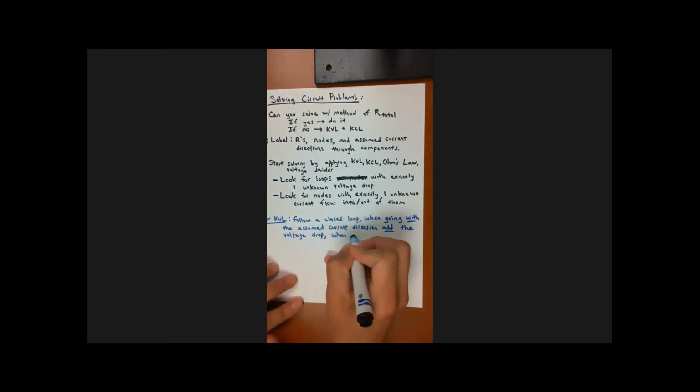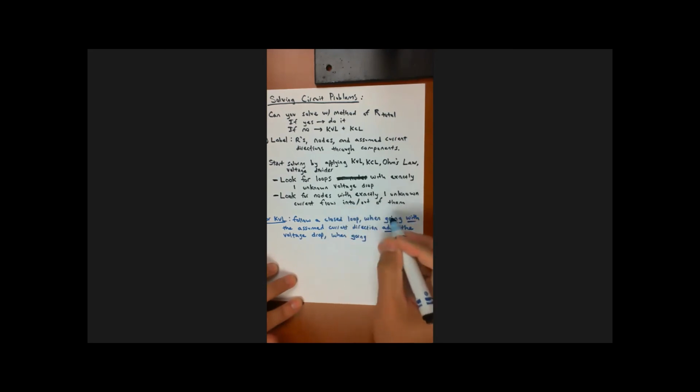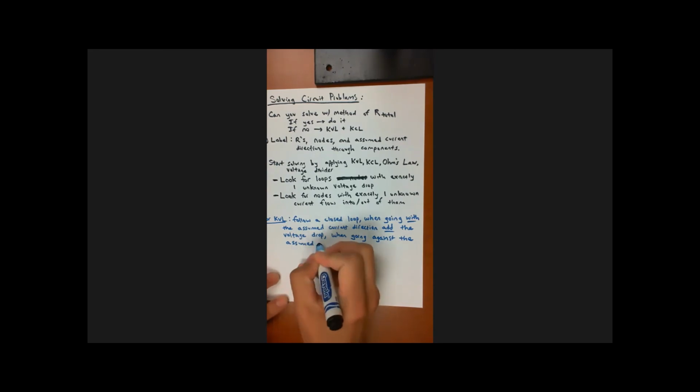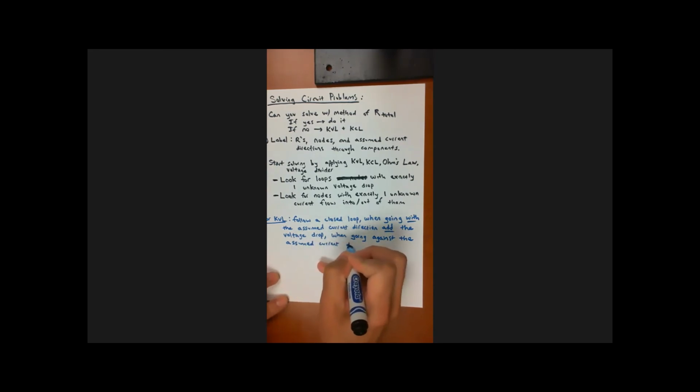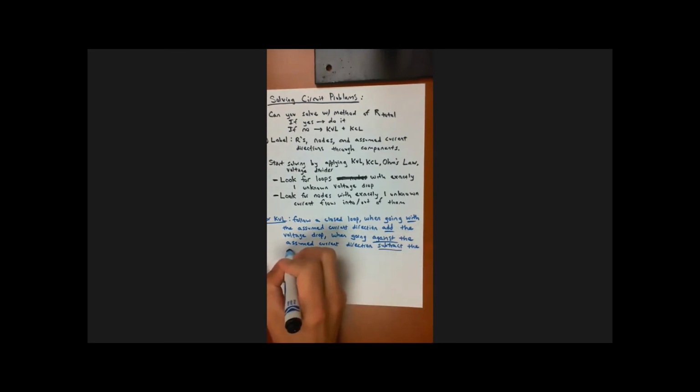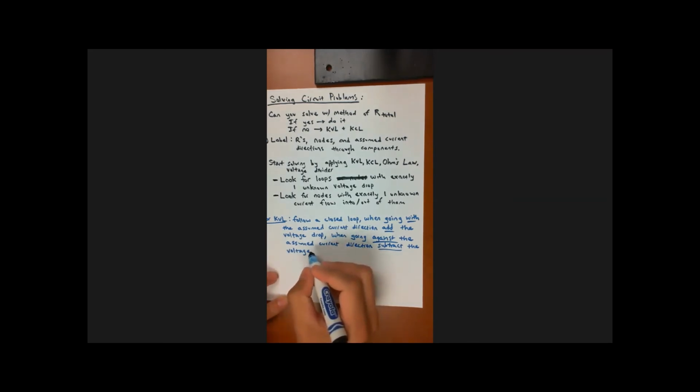And the opposite is true. When going in your loop, as you're following along in your loop, when going against the assumed current direction, subtract the voltage drop. So by voltage drop, I mean V1, V2, V3, so on and so forth. All right. Subtract the voltage drop.